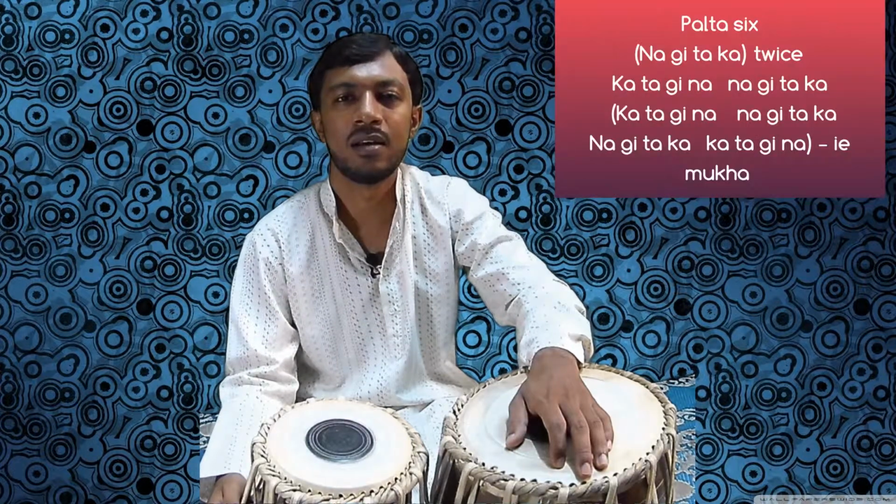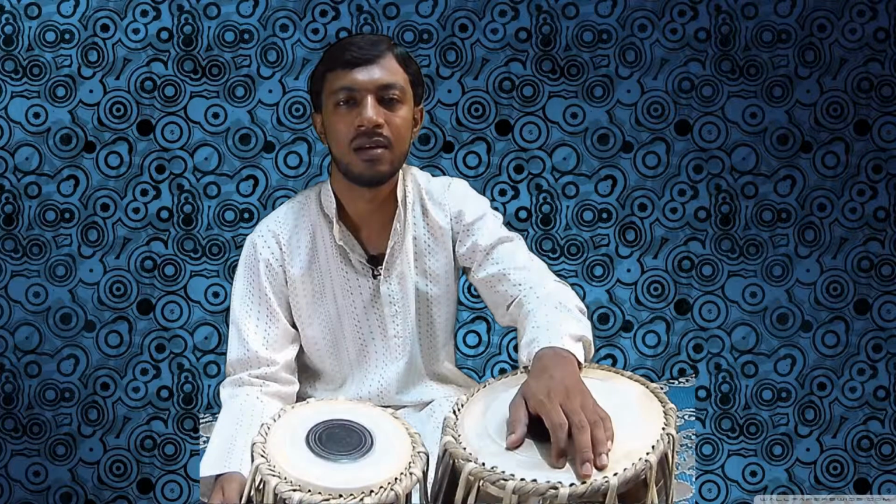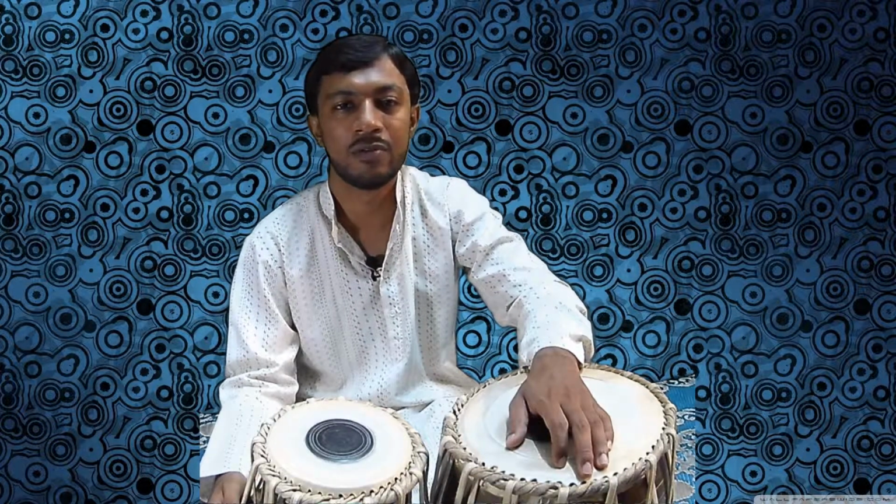And the sixth palta is the phrase 2 times: na, gi, ta, na, gi, ta, ta, gi, na, gi, ta, ta, gi, na, gi, ta, na, gi, ta, ta, gi, na. Similar to the fourth palta, the na, gi, ta phrase is recited 2 times, followed by the first line, which is followed by the mukha. It is played like this.